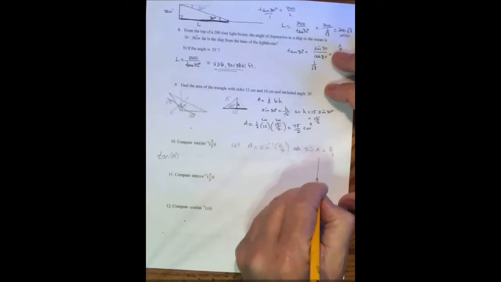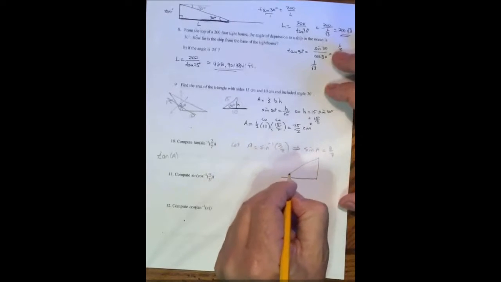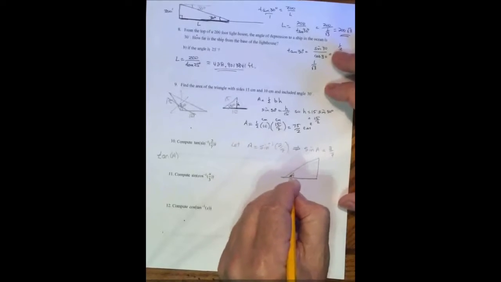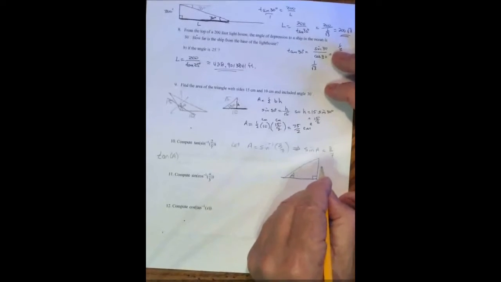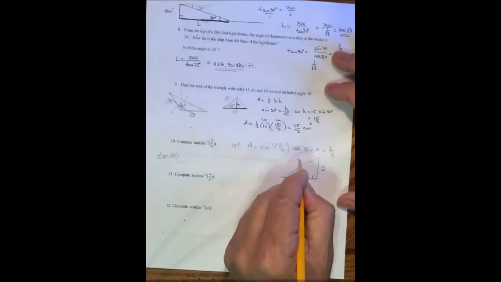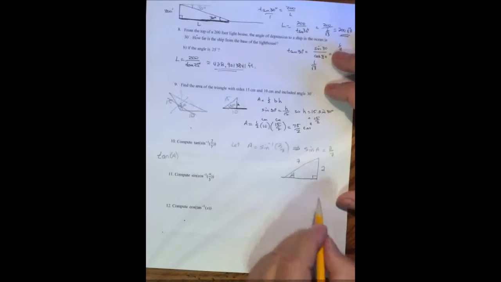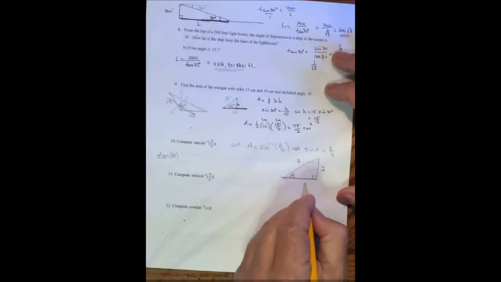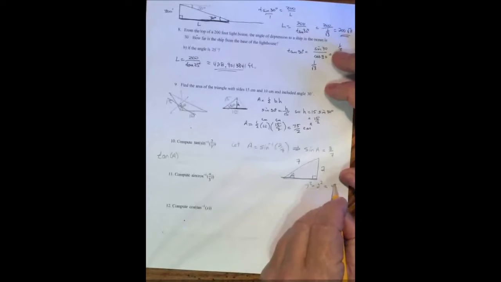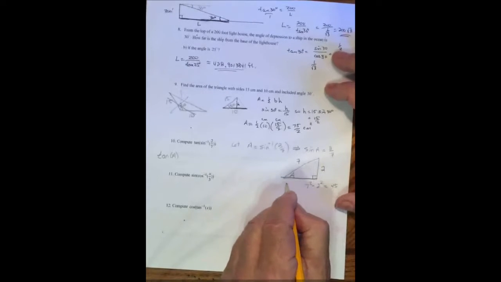Now, what I'm going to do is draw a right triangle. Here's the angle A. So you're told that the sine is 2 over 7. Well, the sine is opposite over hypotenuse. I need this side. Well, by the Pythagorean theorem, what's it going to be? It's going to be 7 squared minus 2 squared. So that's 49, that's 4, so that's 45. So this side is going to be the square root of 45, which is 3 square root of 5.